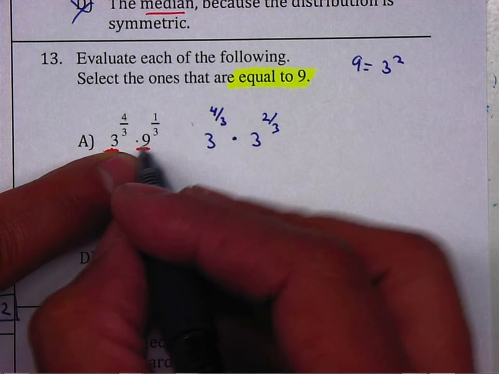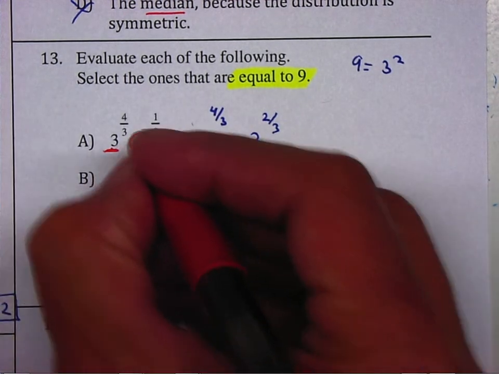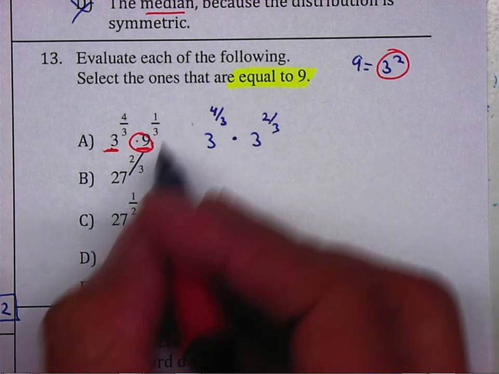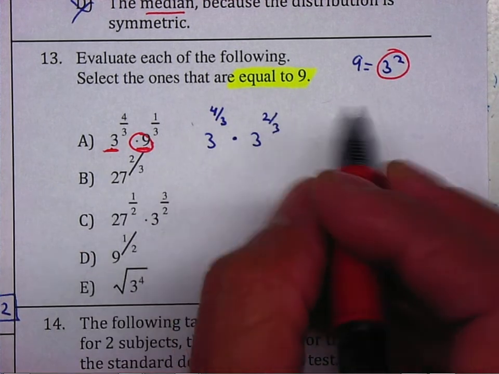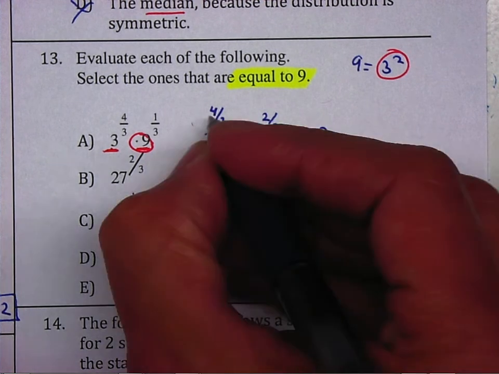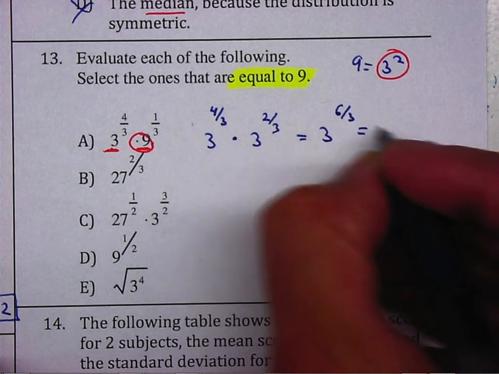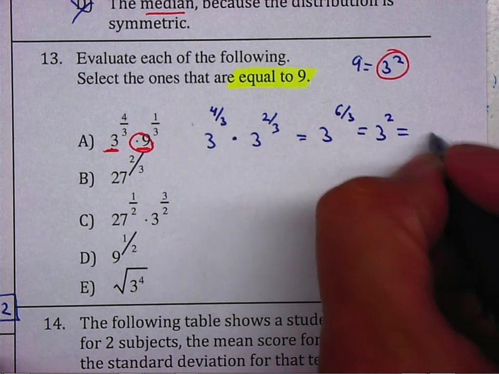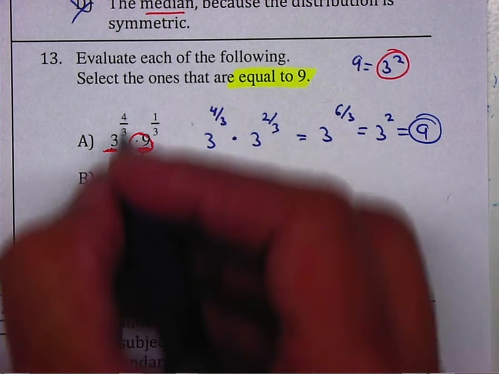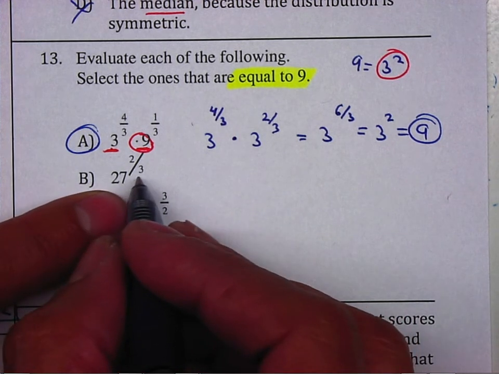In this case, I'm going to replace the 9 with 3 squared. So instead of 1/3, it will be 2/3. And this will be 3. I'm going to add, so it gives me 6/3. I'm going to simplify, so it gives me 3 squared, which is 9. So that one's fine. Now remember that you can rewrite exponents that are fractions as radicals.